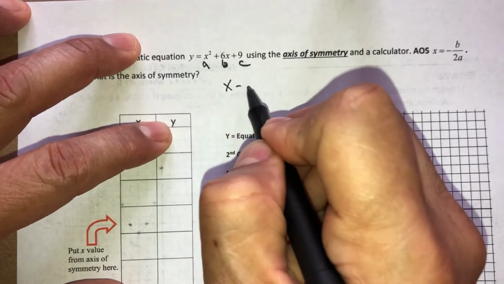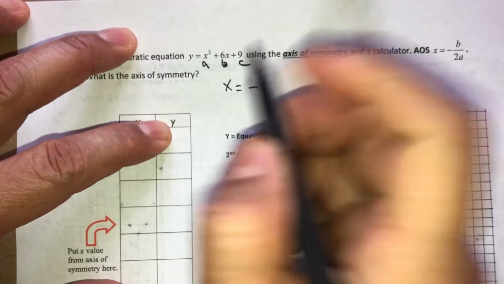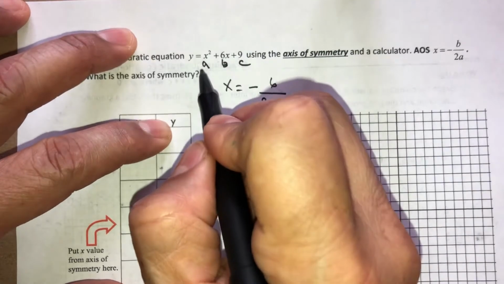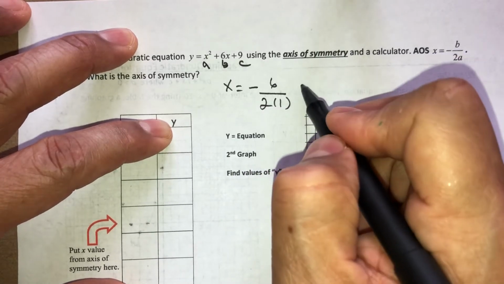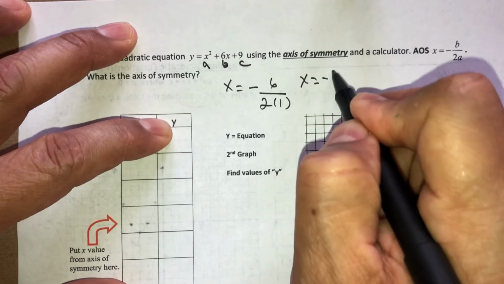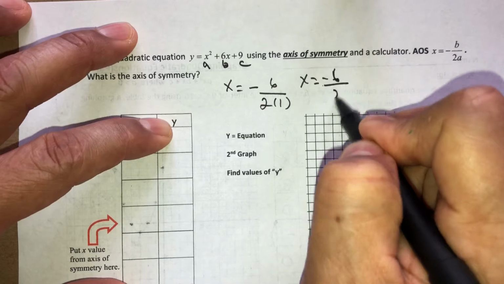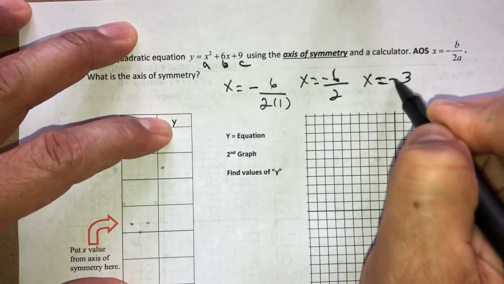So x equals negative, from the formula, what is my value of b here? 6. 6 over 2. What is my value of a here? 1. So if I continue solving, x equals negative 6, because negative times positive is negative, and 2 times 1 is 2. So that means my axis of symmetry is negative 3.